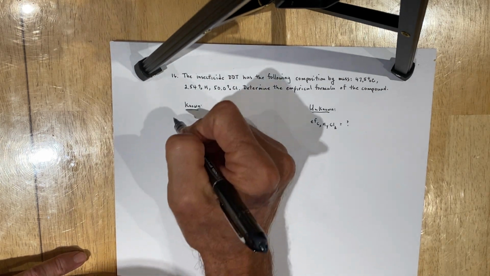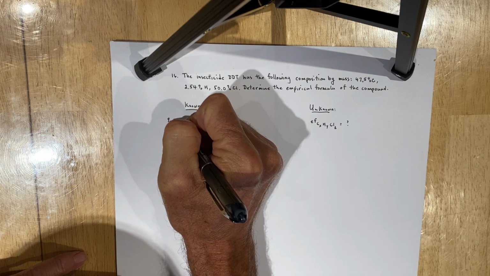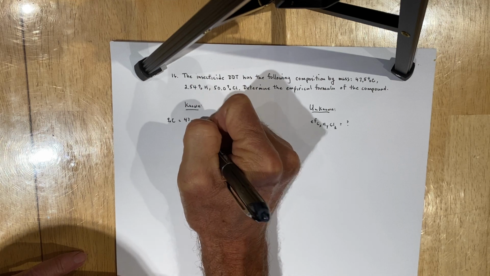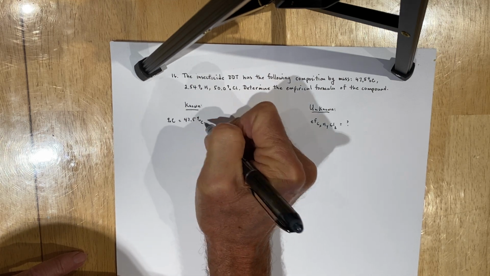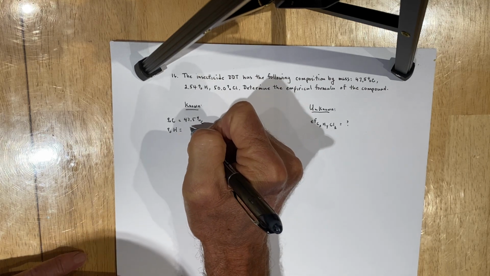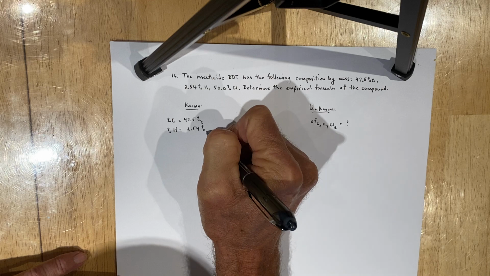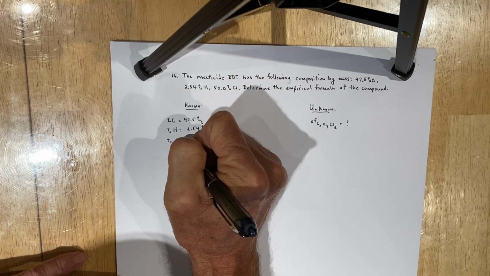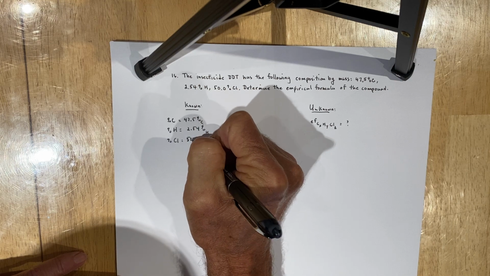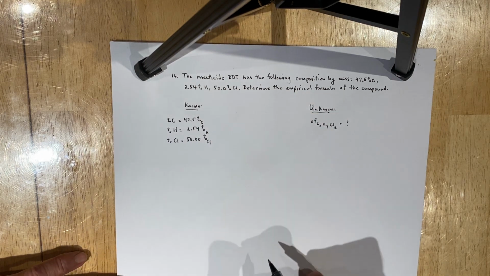You're given percent composition data. In other words, you're told that the percent of carbon in the compound is 47.5%, and you're told the percent hydrogen in the compound is 2.54%, and you're told the percent of chlorine in the compound is 50.00% chlorine.